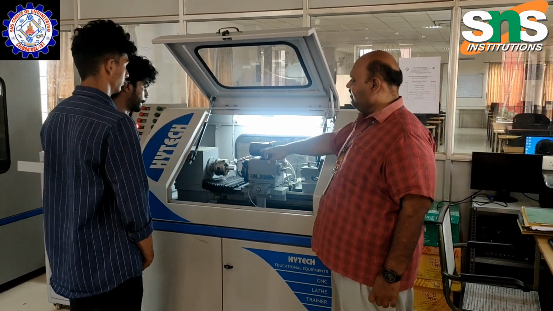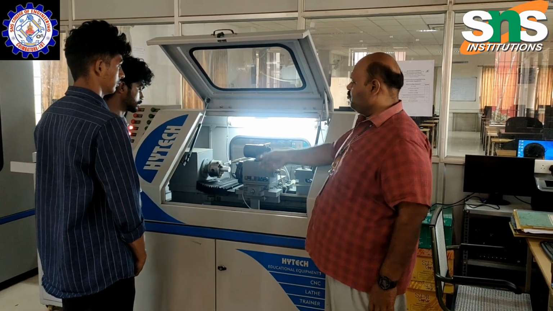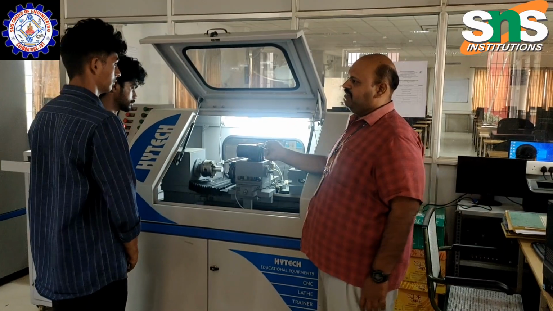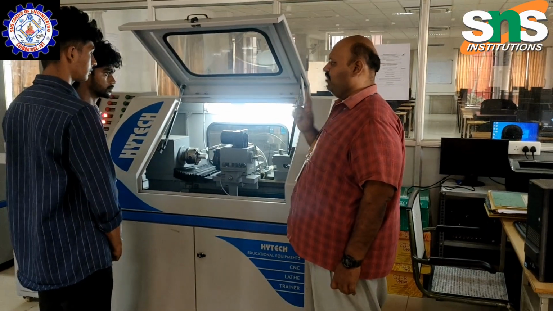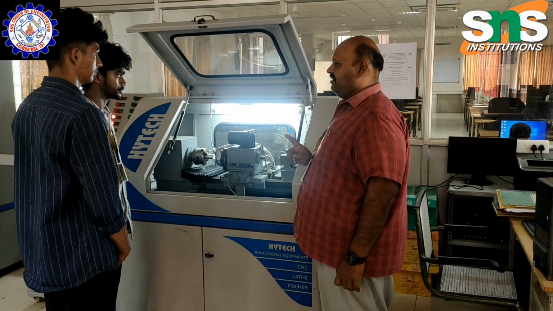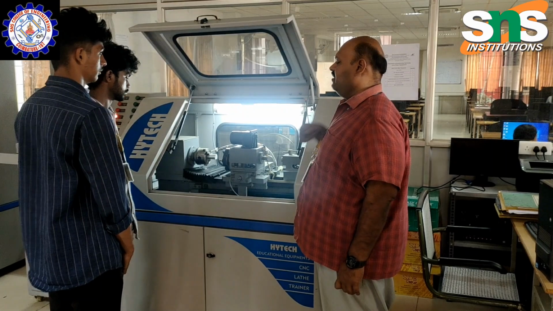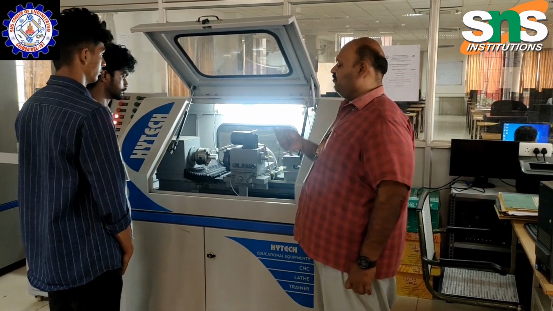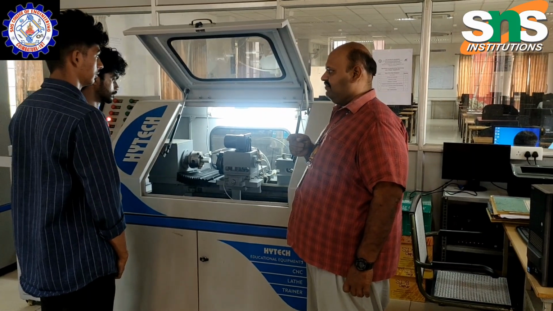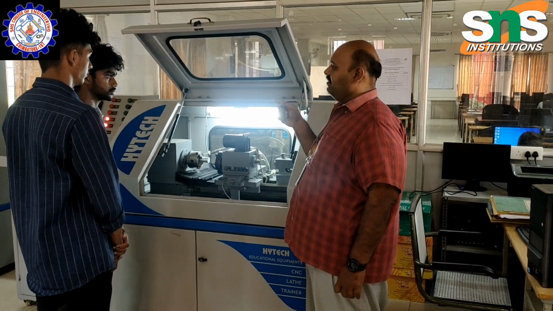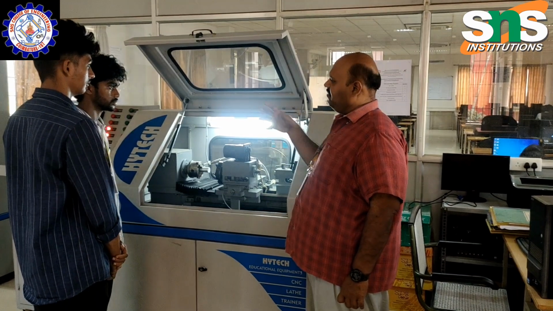We have a turret head, which means 6 tools can be accommodated in it. How many tools? 6 tools. In a manual lathe, you have only one tool at a time. Then you have to remove it and fit another tool, right? With 6 tools, first you do the facing operation, then turning, then drilling, then thread cutting, then knurling.